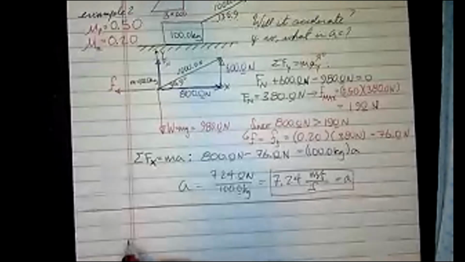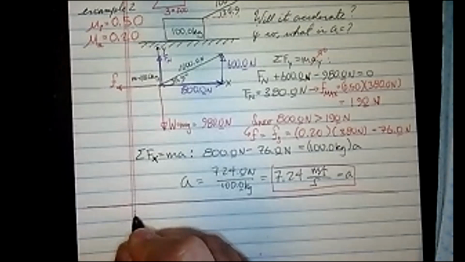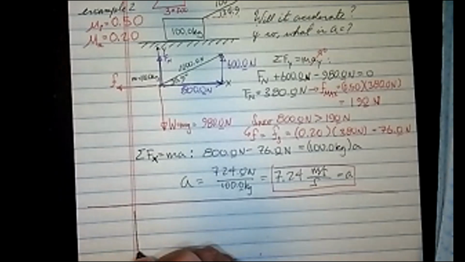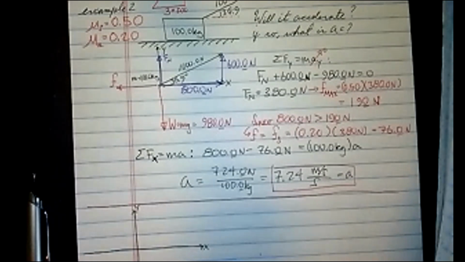What I want you to imagine is an XY coordinate system, like such. And now what I want to do is draw a really good circle.